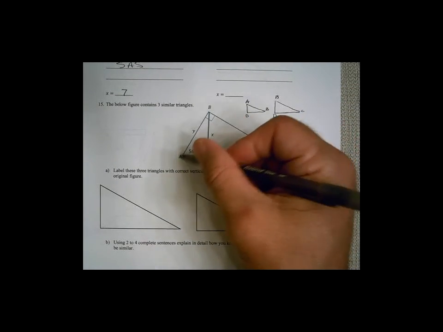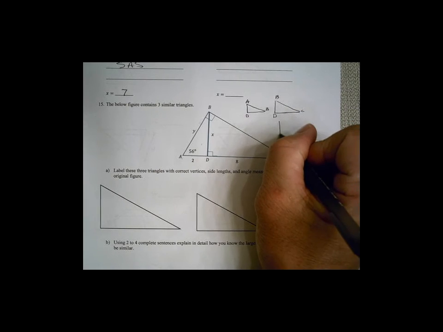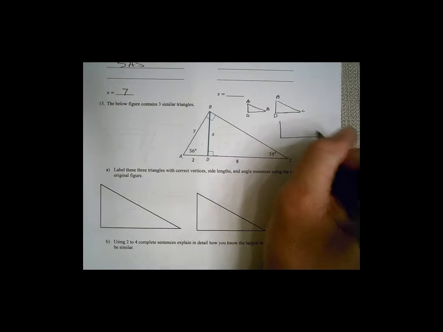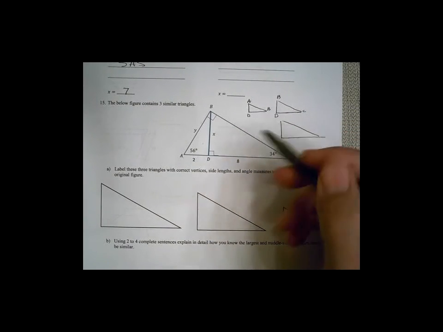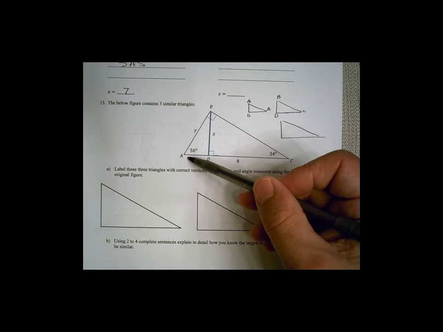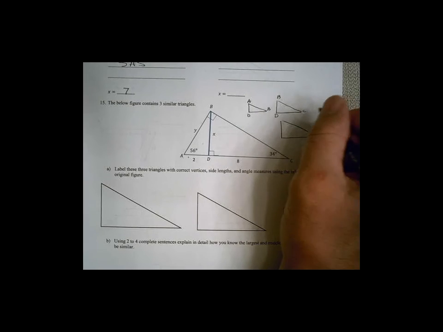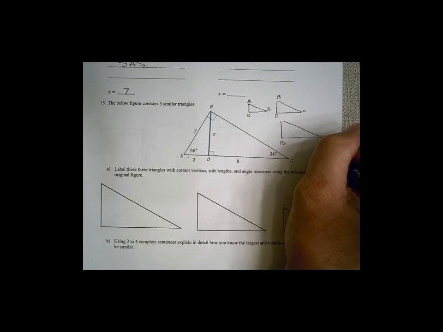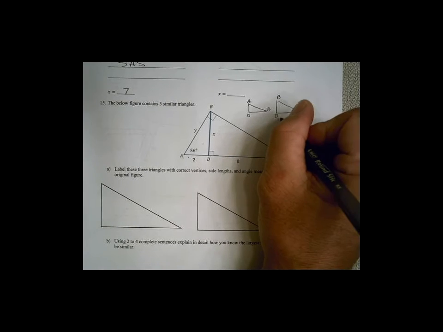And it's proportional to the big triangle, which we're going to have to flip over to make it match up. But it would be ACB. So we go to B and C, and this is A.